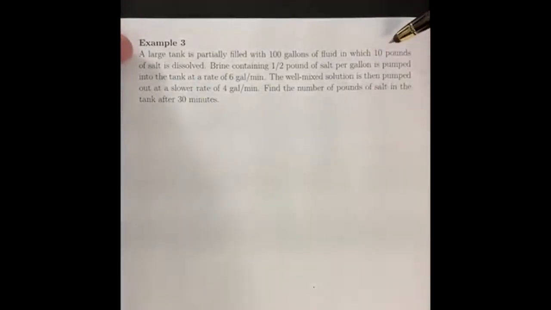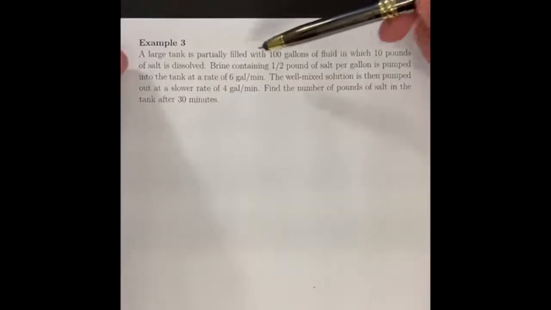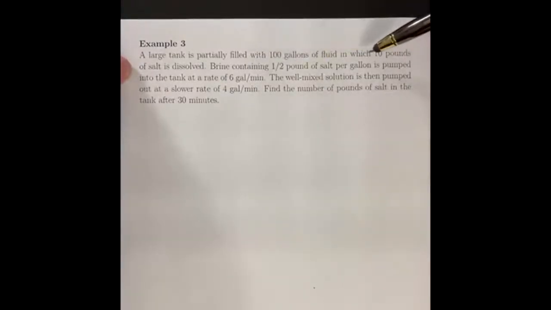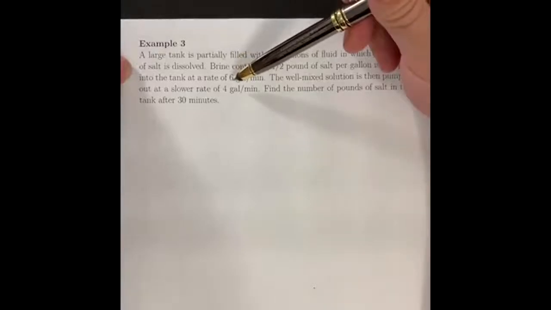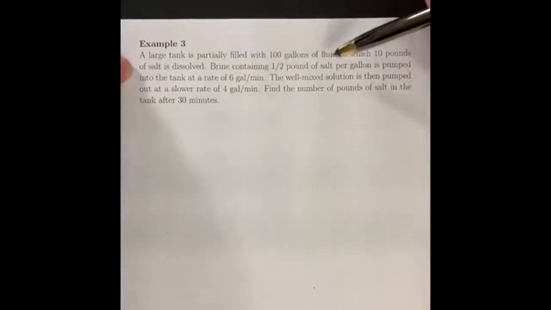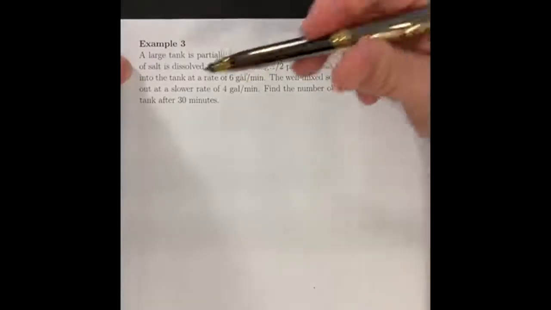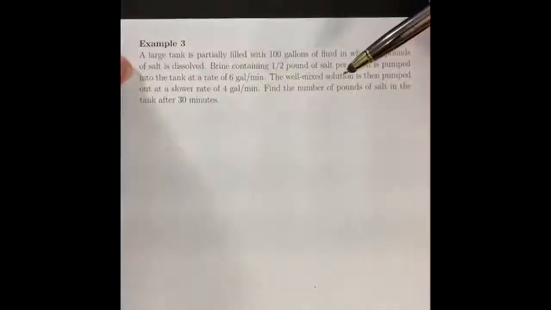Let me just read this here. A large tank is filled with 100 gallons of fluid, in which 10 pounds of salt is dissolved. Brine containing half a pound of salt per gallon is pumped into the tank at a rate of 6 gallons per minute. Then it is mixed up. The well mixed solution is pumped out at a slower rate of 4 gallons per minute. And we want to know the number of pounds of salt in the tank after 30 minutes.